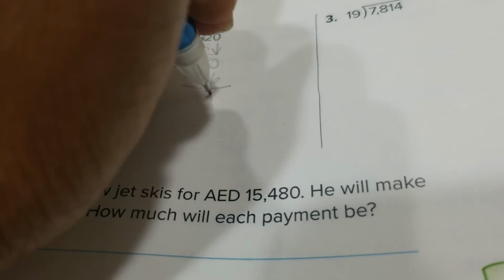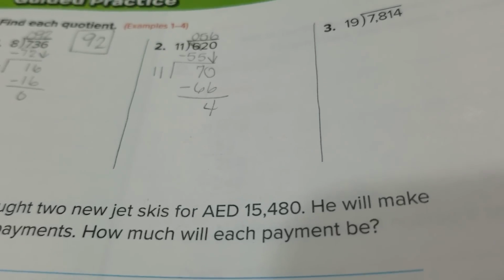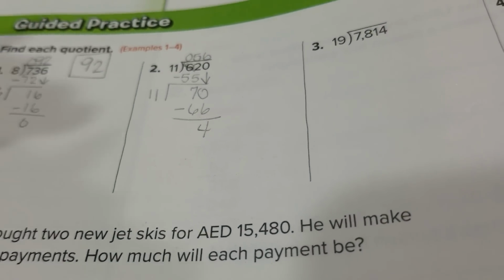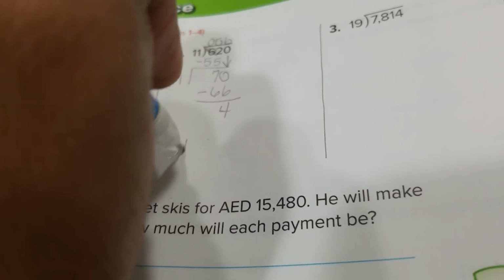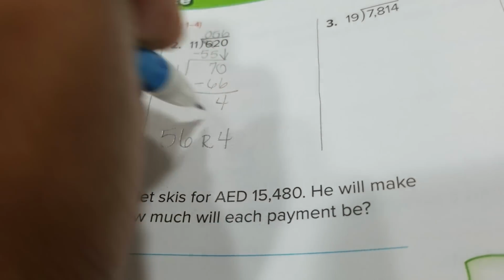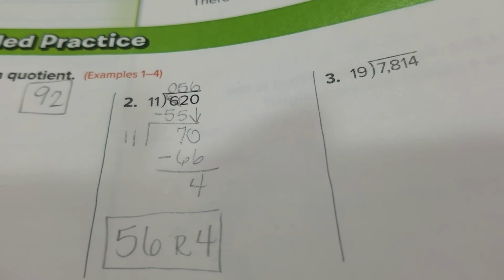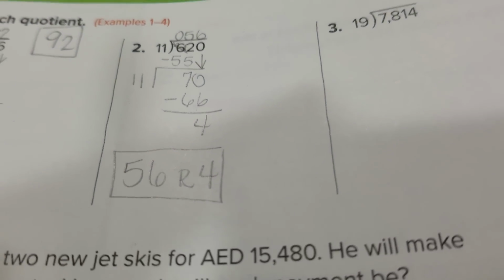Subtract, that's 4. And we don't have anything else to bring down. This 4 is less than the 11, so that part we know is correct. So our answer is 56 with a remainder of 4. Okay, 56 at the top, 4 left at the bottom.